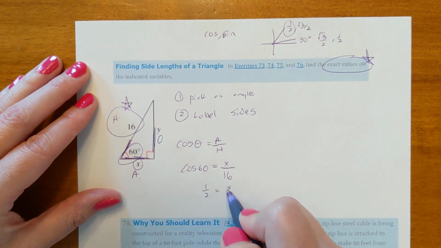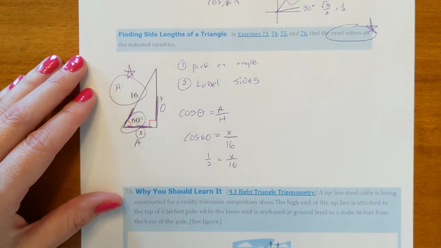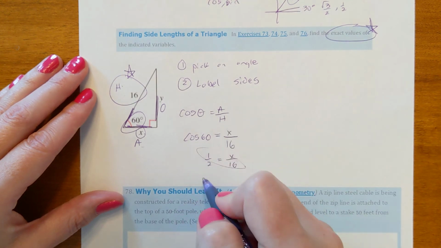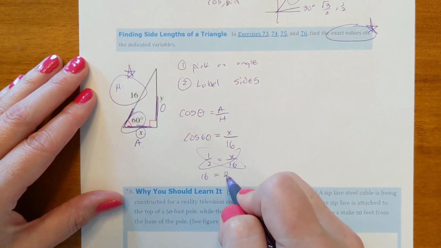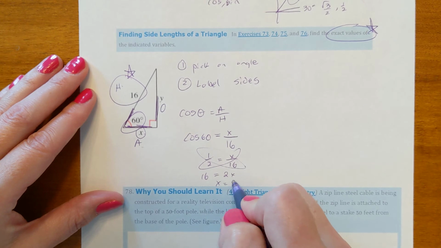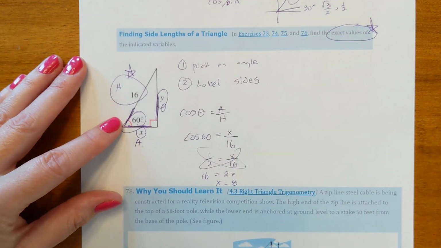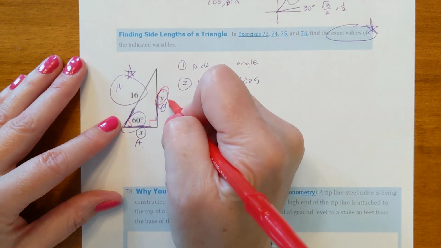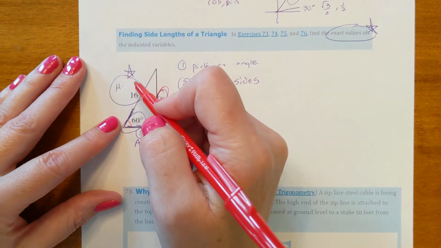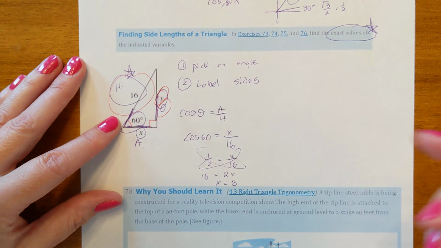So 1/2 equals x over 16. So I'm going to cross multiply. So I get 16 equals 2x. So x is equal to 8. Okay, then we want to find y. So that's a whole other function. So finding y, that's the opposite side. And let's use the hypotenuse again, which was 16.